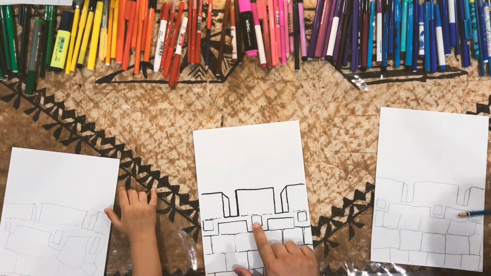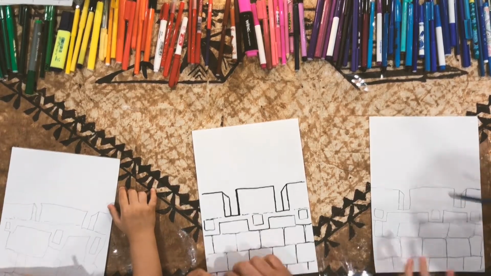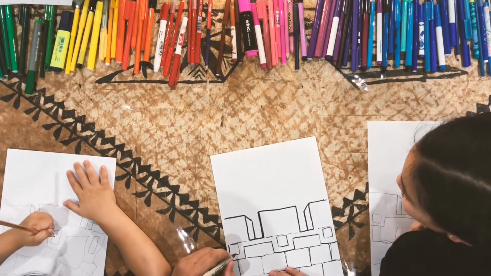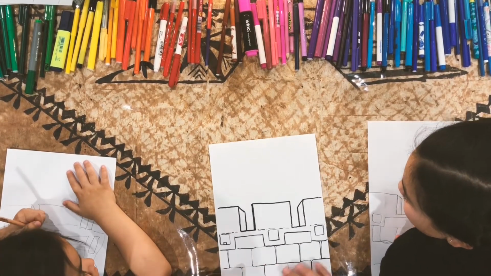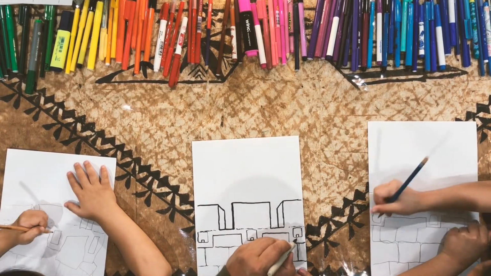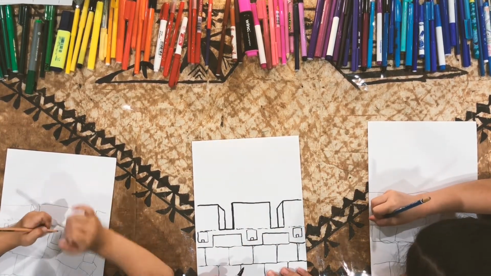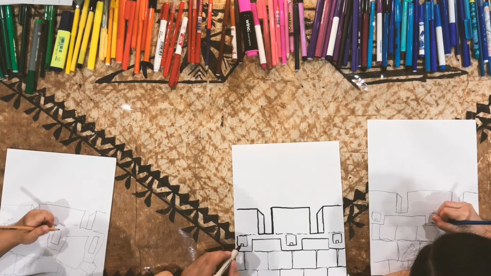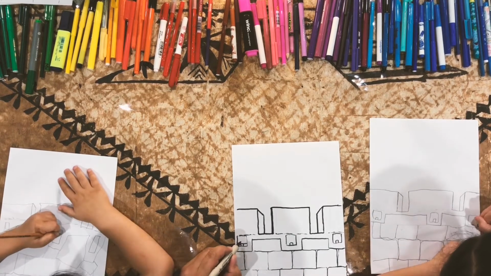We decided to draw beehives into these small 3 squares. To draw the beehive, we started with a small little square on the bottom and then we added lines going across.